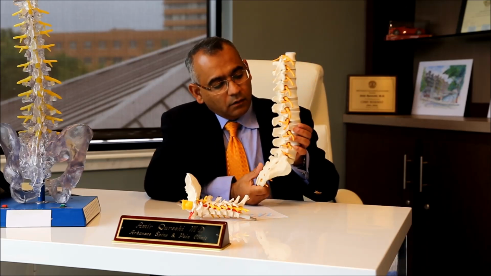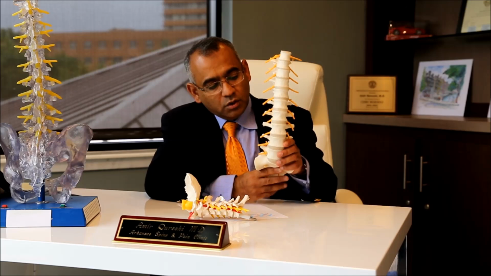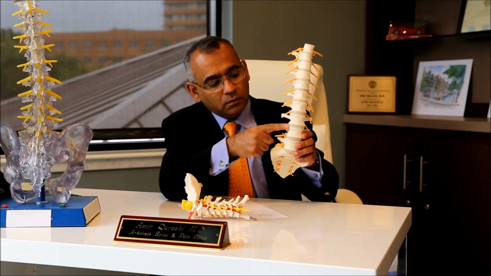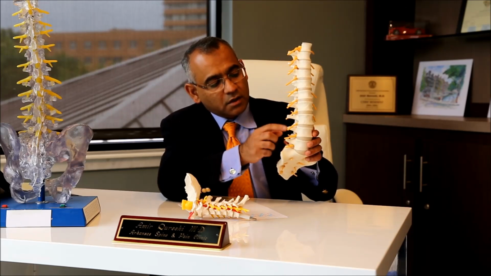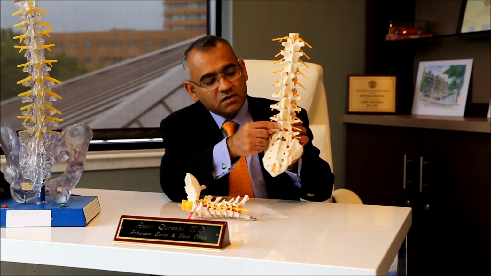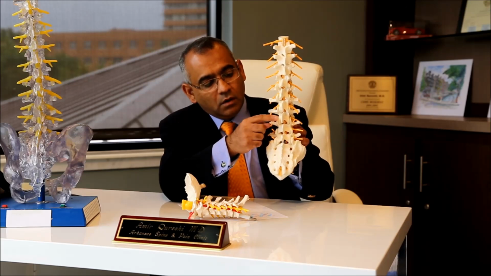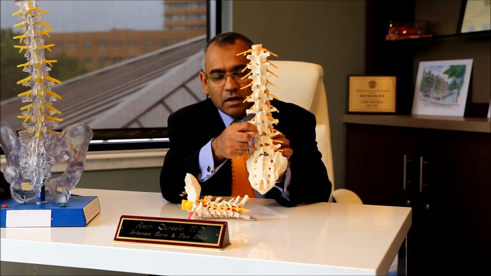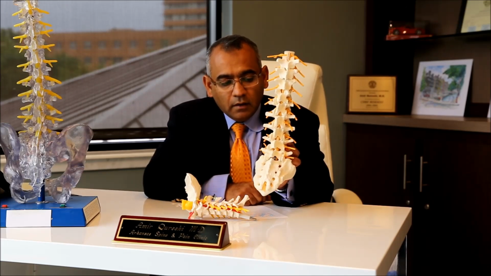Now, when I showed you that these are two backbones and there's a cushion between the bones, if you keep turning around, in the back they sit on each other. So this is one bone and this is the other bone. When they sit on each other, they make a joint back here called the facet joint. Now, you could have arthritis of those joints. So it's called facet arthrosis or facet arthritis.